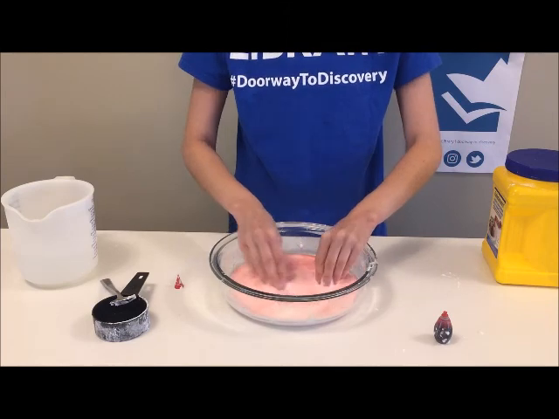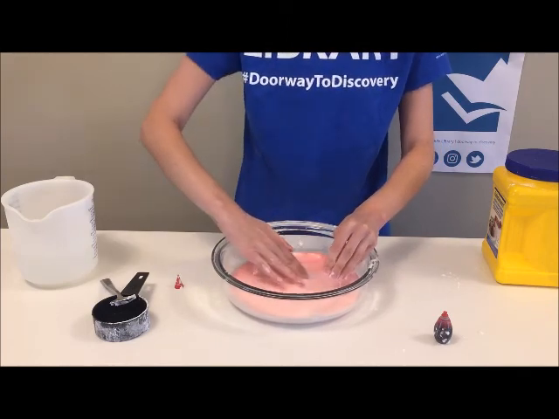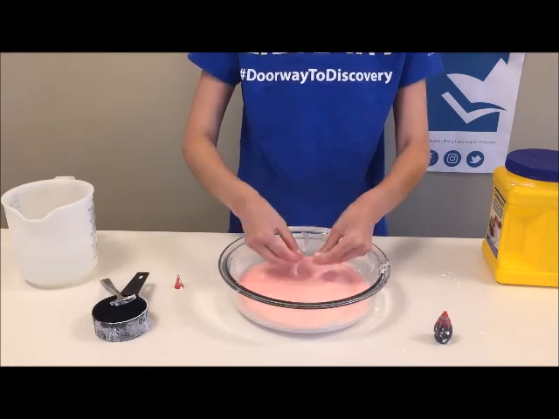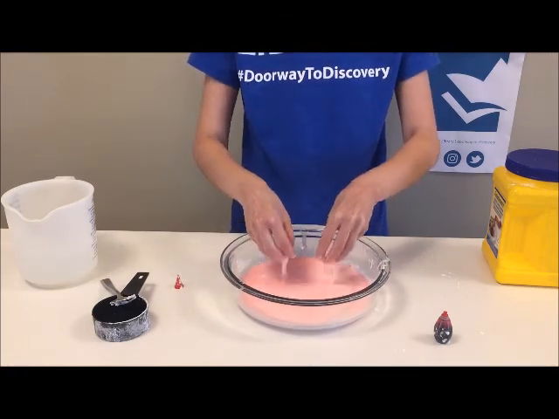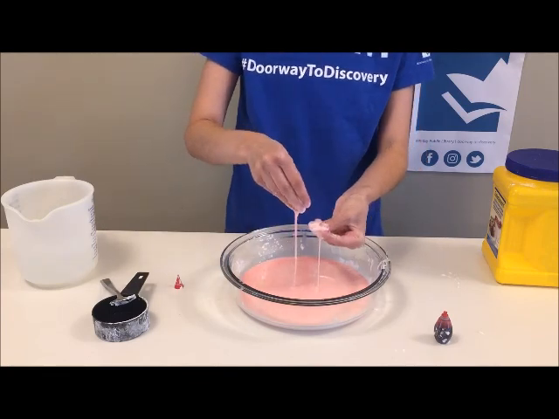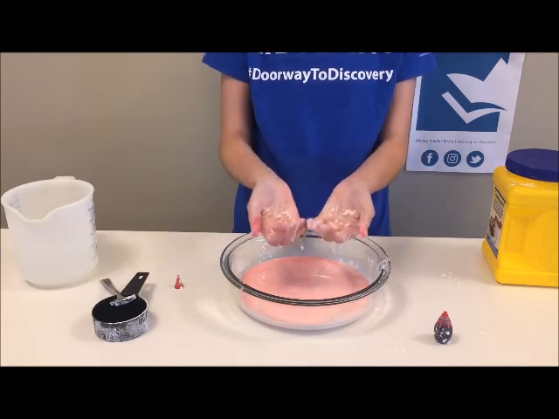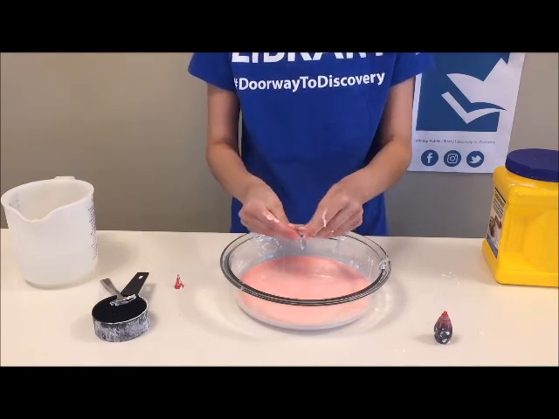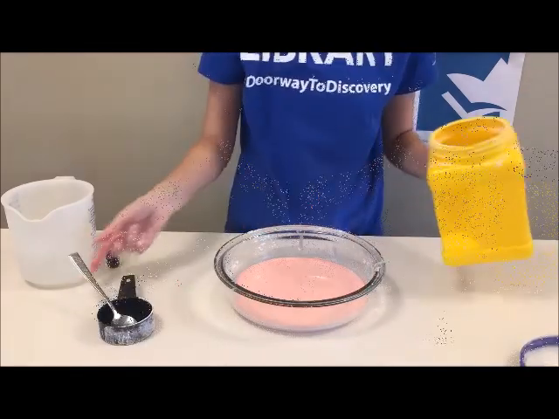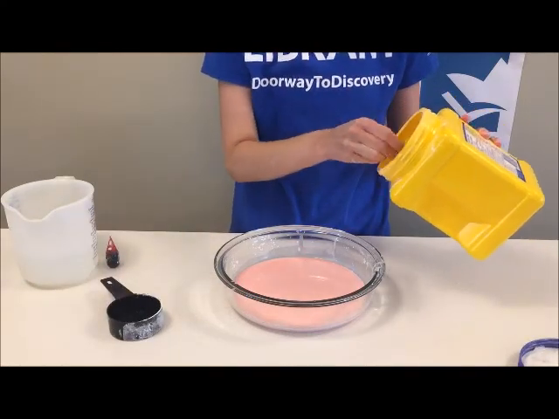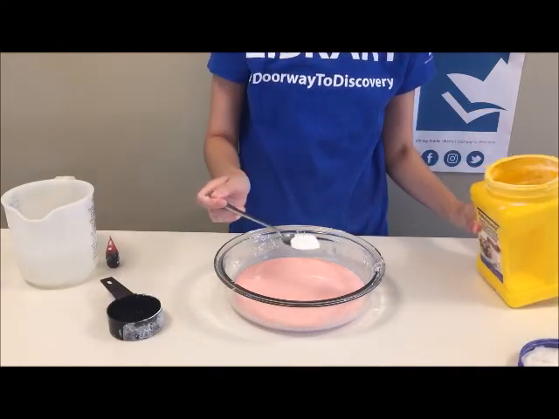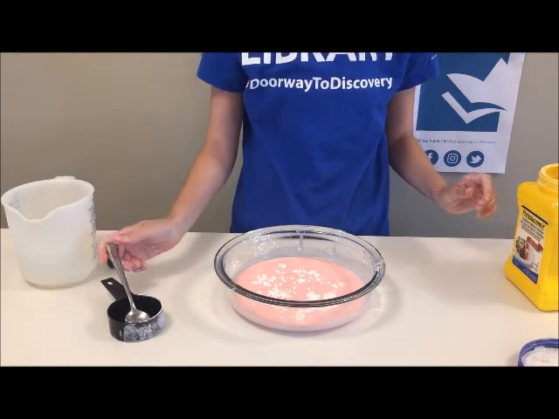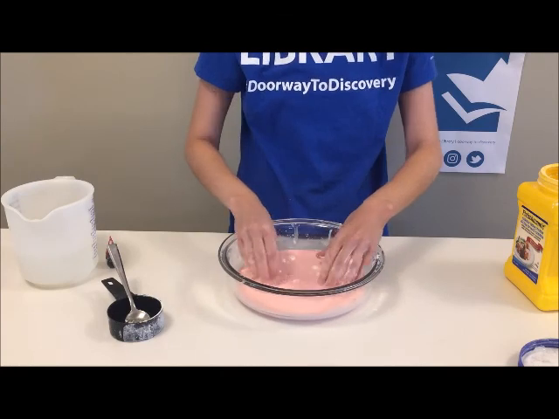Now, when you're making Oobleck, what you're going to do to see if it's ready is take a little scoop of it, and if it feels like there's a solid when you squeeze it together, that means that it's ready. Now mine feels too liquidy still, so I'm actually going to have to add a little bit more cornstarch. I'm going to take my spoon and I'm just going to sprinkle it over. And we'll mix it back in.